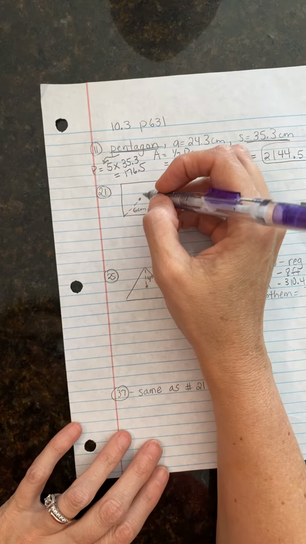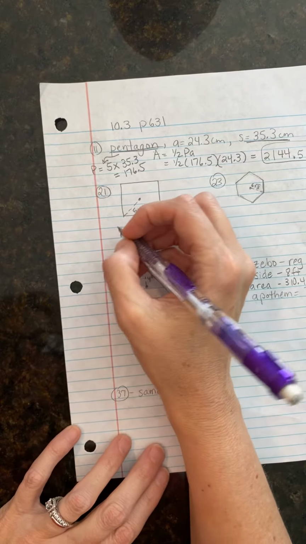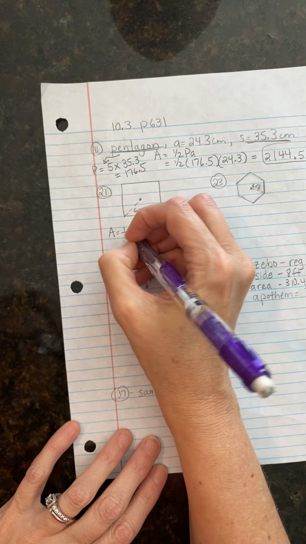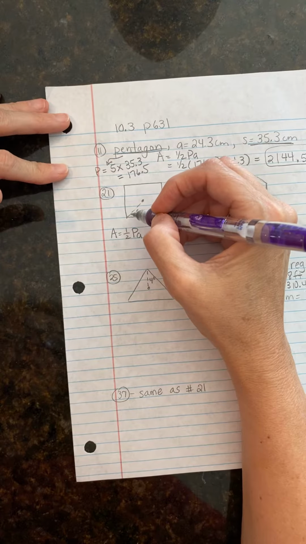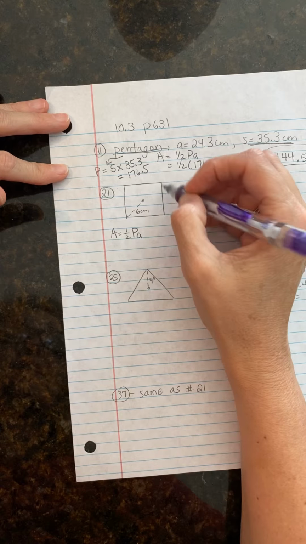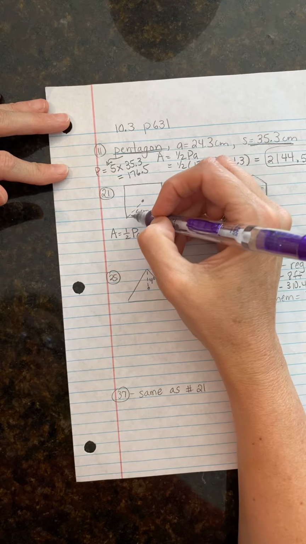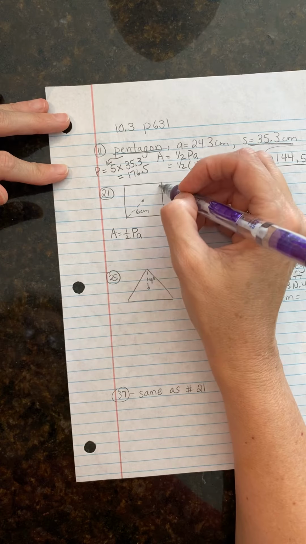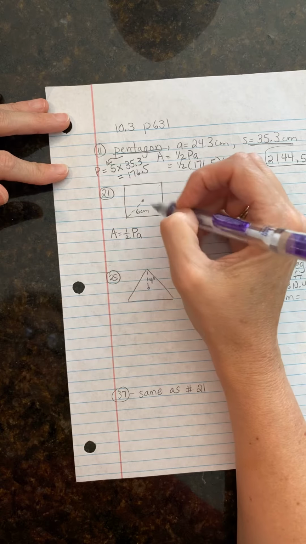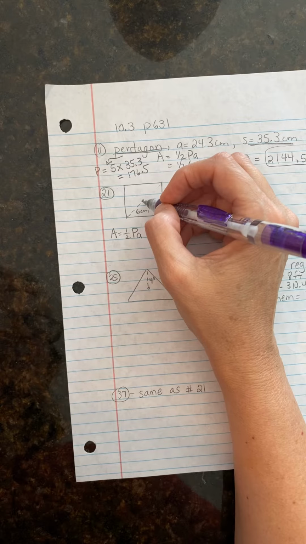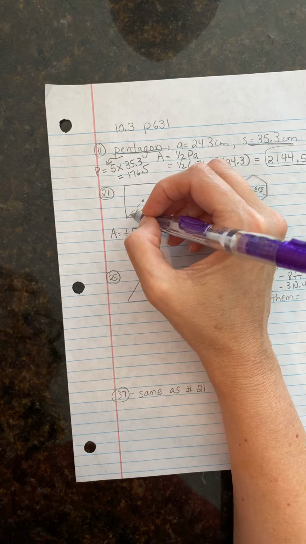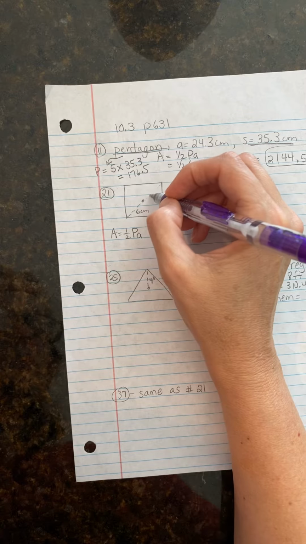So I'll show you what the intention is. The intention is to use the new formula, 1/2 perimeter times apothem, but since that thing is a square, you can also do base times height, and you can also do 1/2 diagonal 1 times diagonal 2, because a square is a rhombus. That would probably be the easiest thing to do here, because if that is 6, so is this right here.